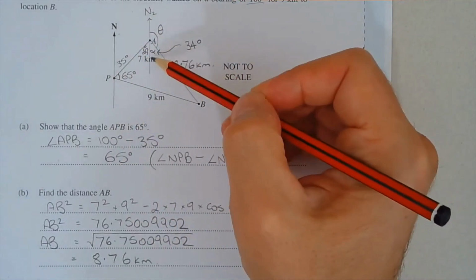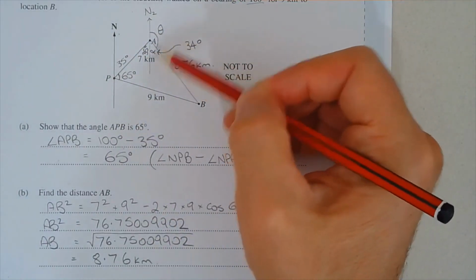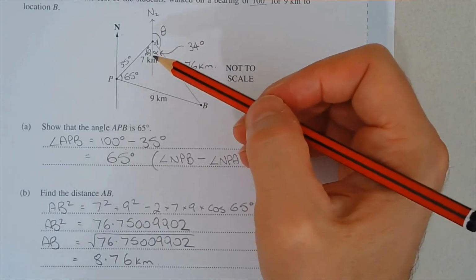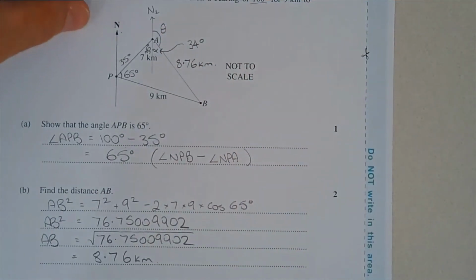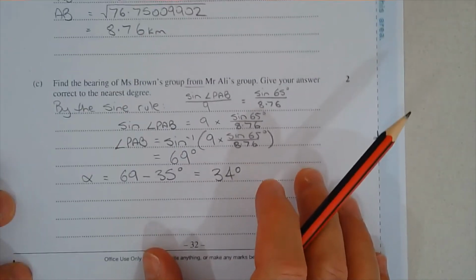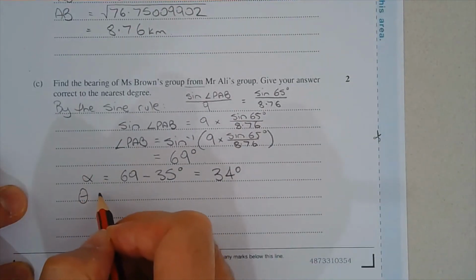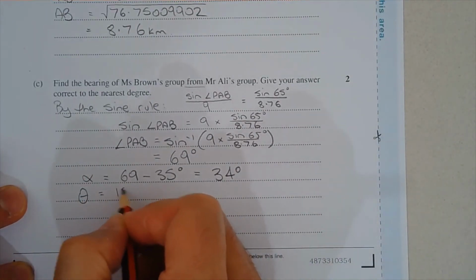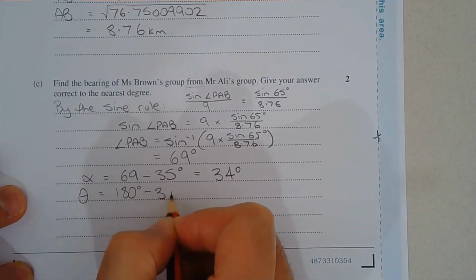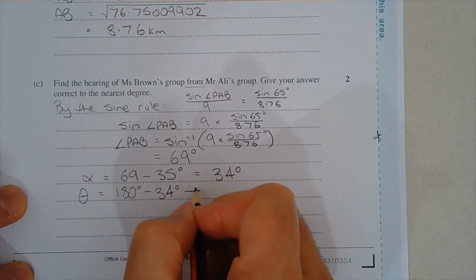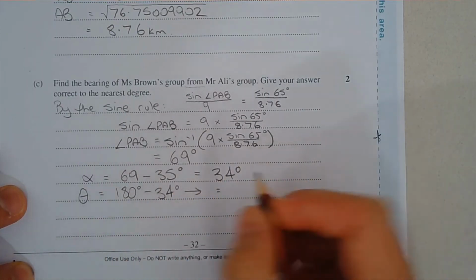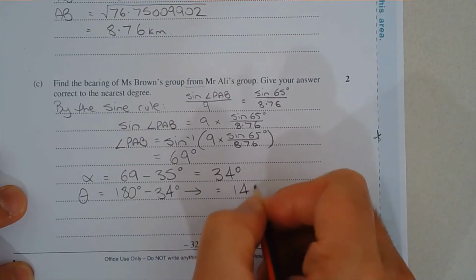And alpha and theta are supplementary to each other, which means they're angles on a line, which means they add up to 180 degrees. So theta, which is our bearing, is equal to 180 degrees minus 34 degrees, and that equals 146 degrees.